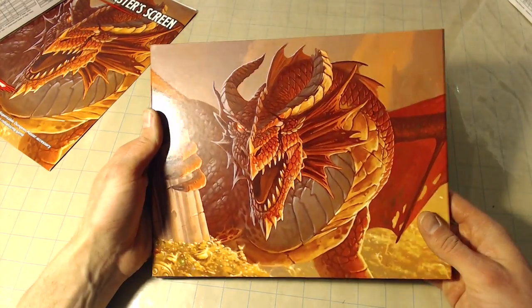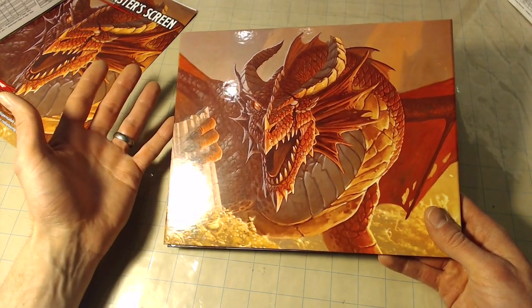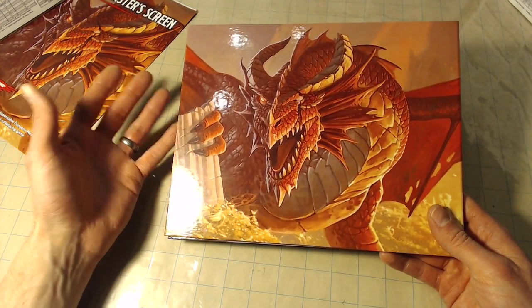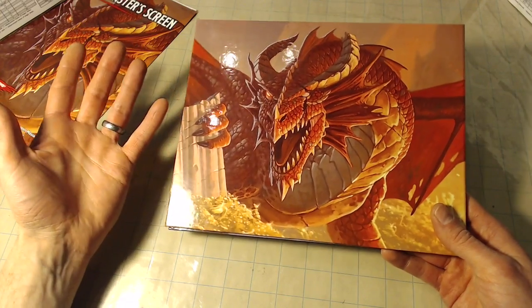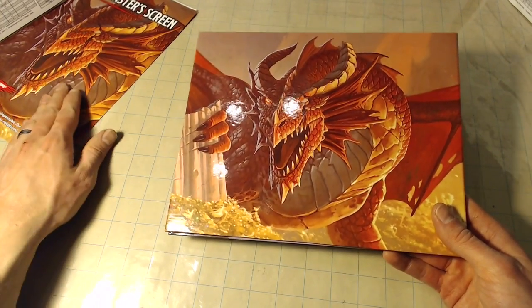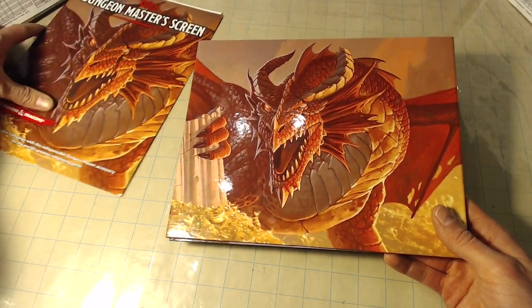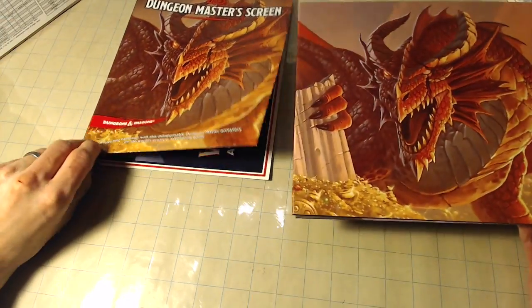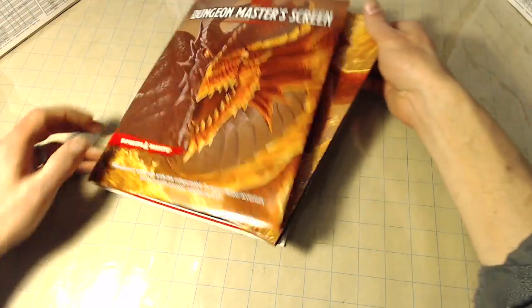Well worth it. I'm going to be running 5th edition, hopefully for a couple years now at least, and this is the DM screen for 5th edition. So I picked it up, and I think it's going to be a good tool for me to use and going to do what I want it to do.